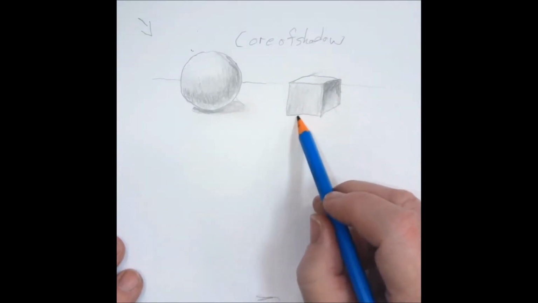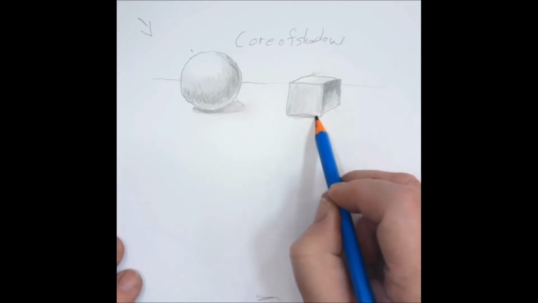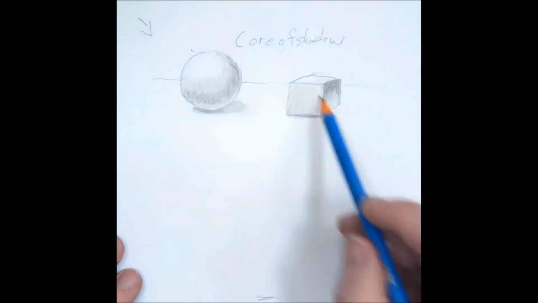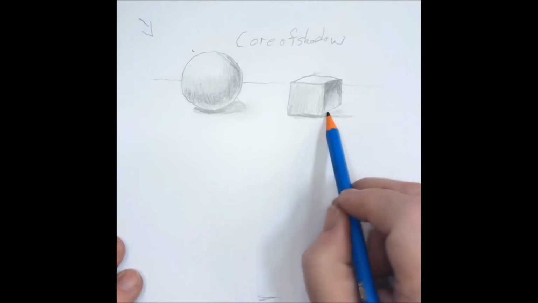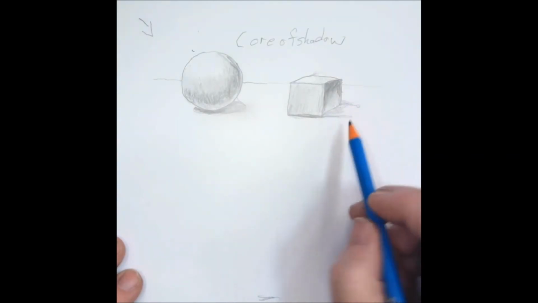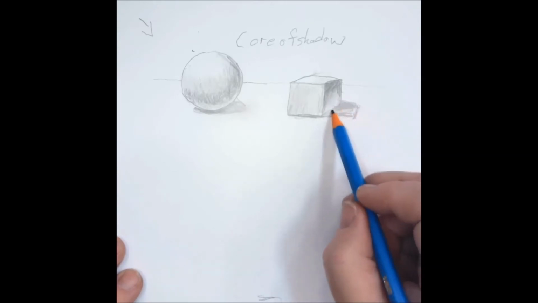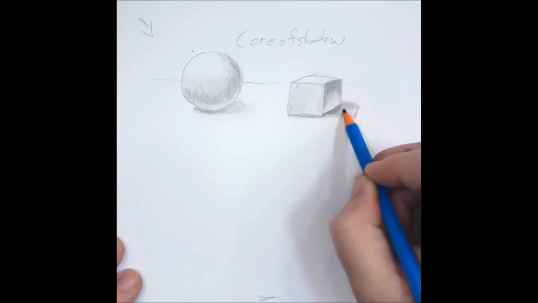And then of course we'll have the shadow. And the shadow will be right underneath the object. And since the light is coming from this direction, the shadow is going to go away from the light. And we'll talk later on about how to get shadows precisely the right distance away from the object. Remember, right underneath the object is the darkest.